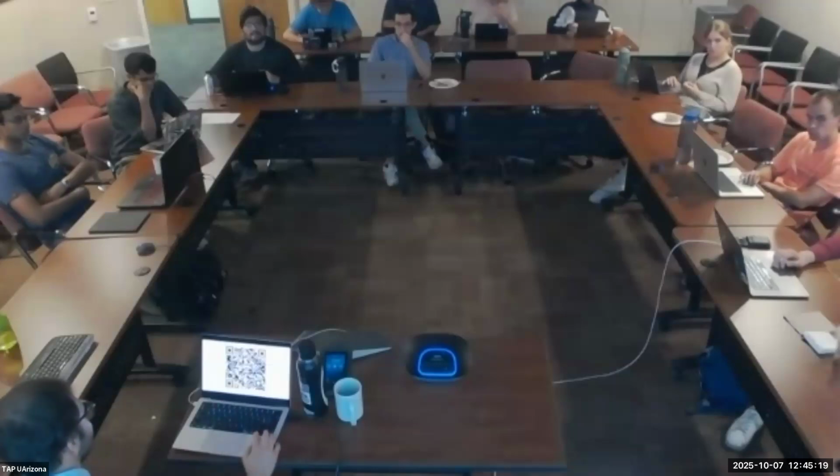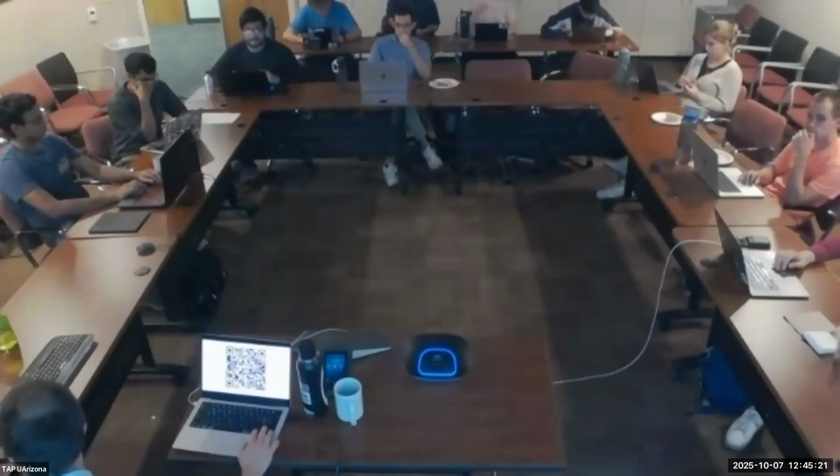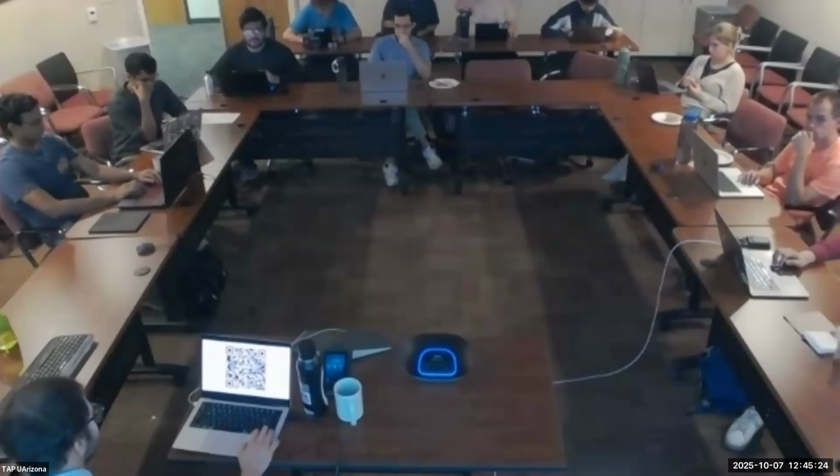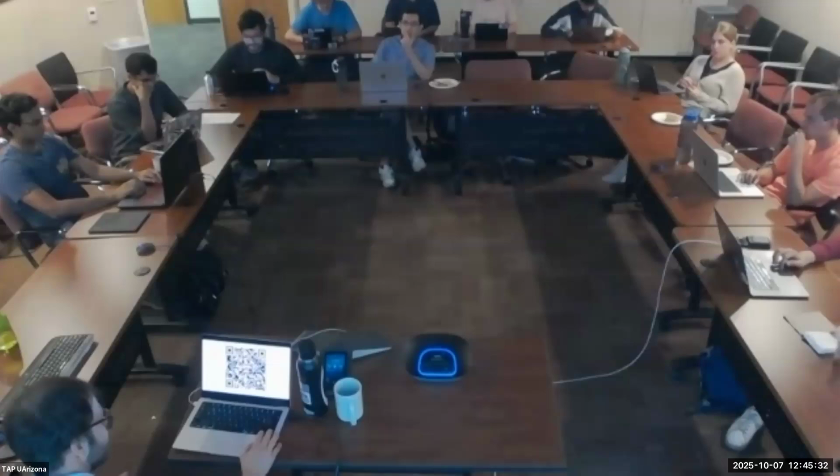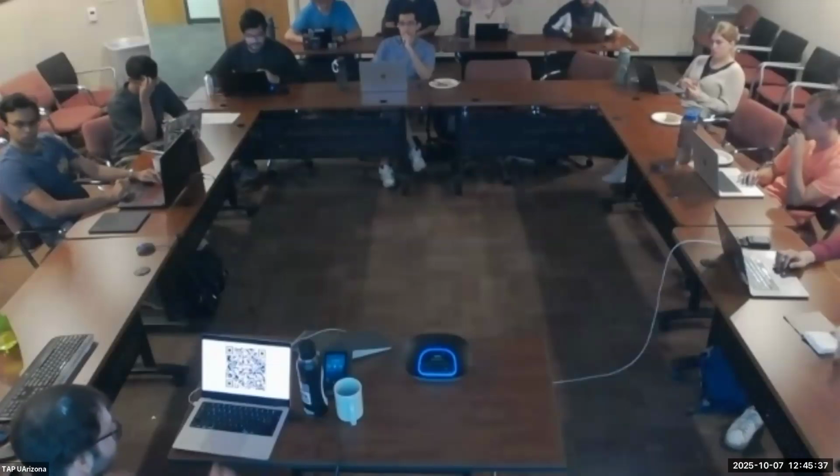Okay, so this is again the QR code for the Google folder. Okay, and so I thought about setting up 3 simulations and we can run them together and look at the output.